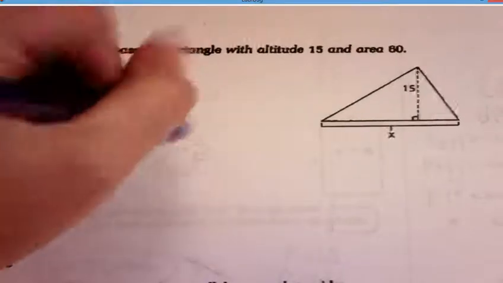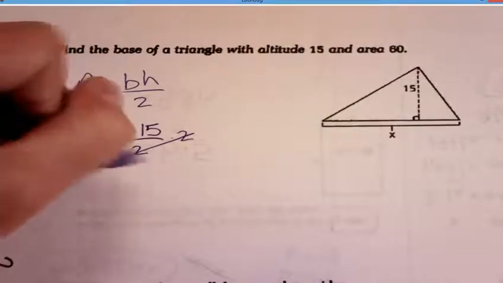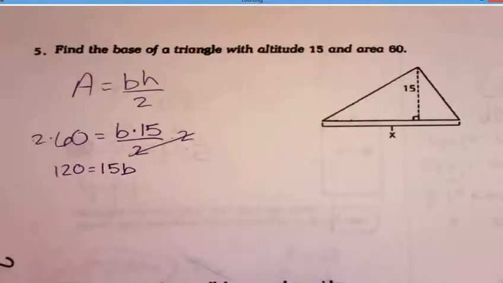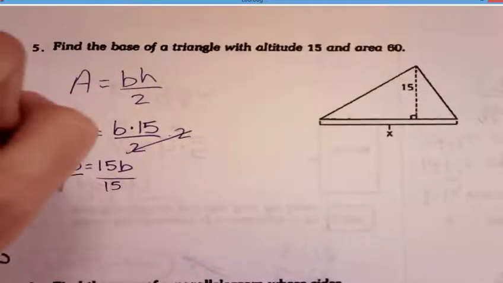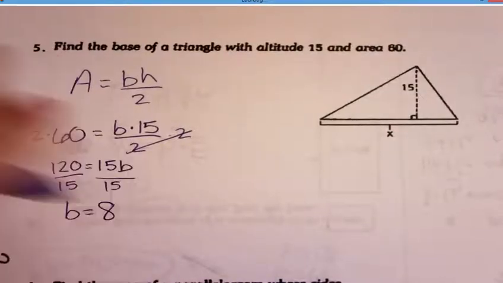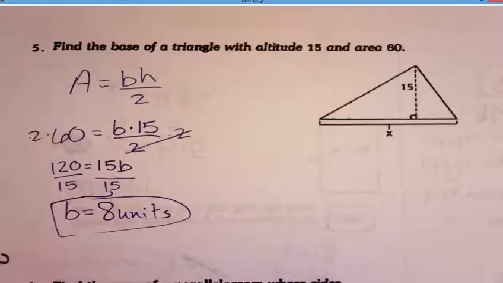We want to solve, so multiply by 2 on both sides. 120 equals 15b. Get b all by itself. You're welcome to use a calculator. You don't have to do all this in your head. B equals 8 units.